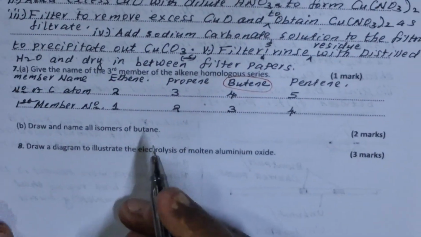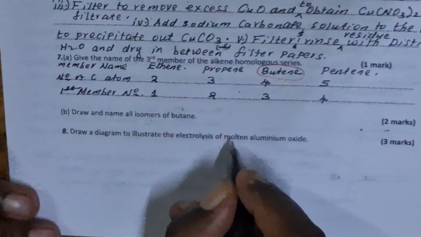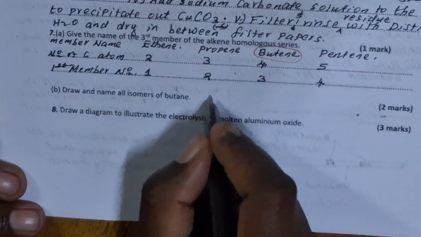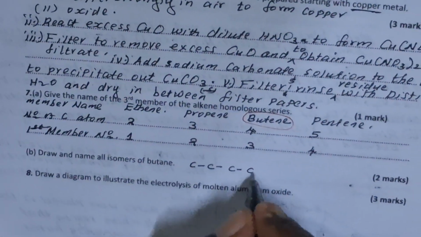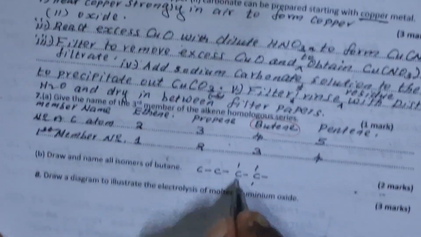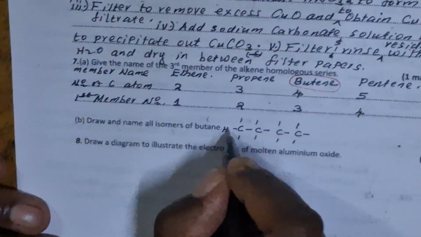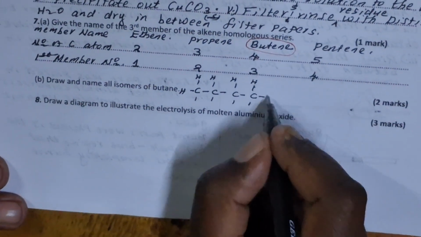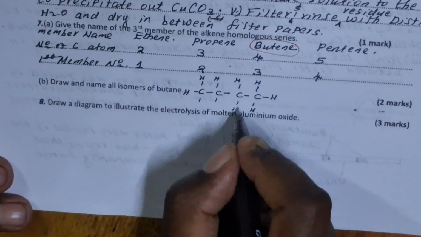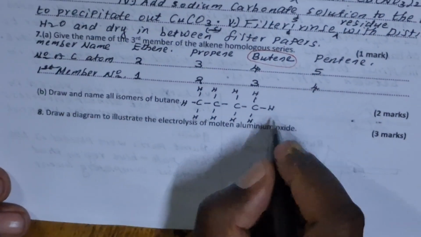Draw and name all isomers of butane. Now, in butane, we have only 2 isomers. The first isomer is this one: 1, 2, 3, 4. Those are 4 carbon atoms. Then you place hydrogen atoms like this. Now this is normal butane.